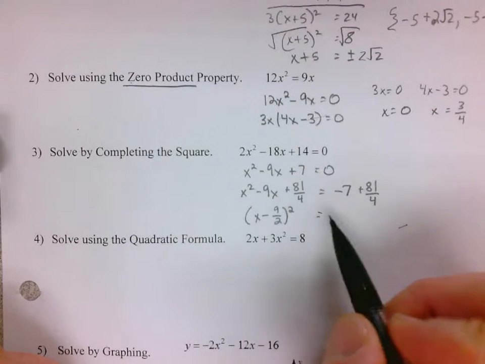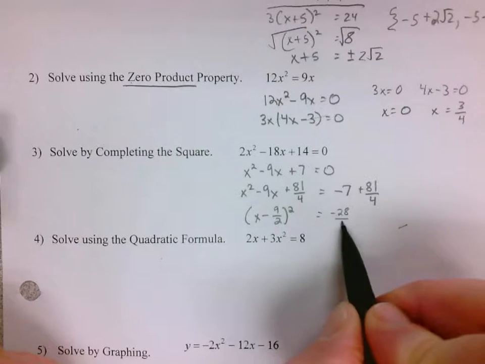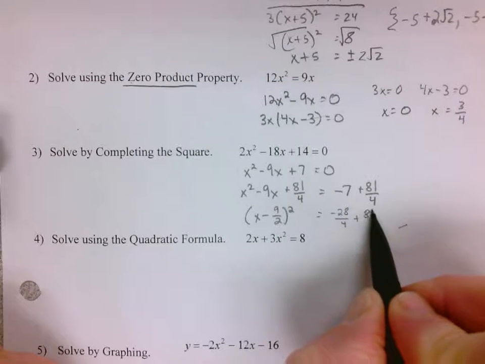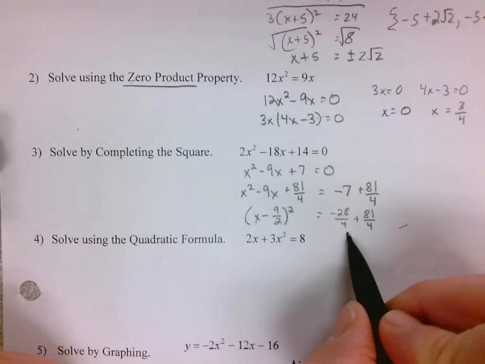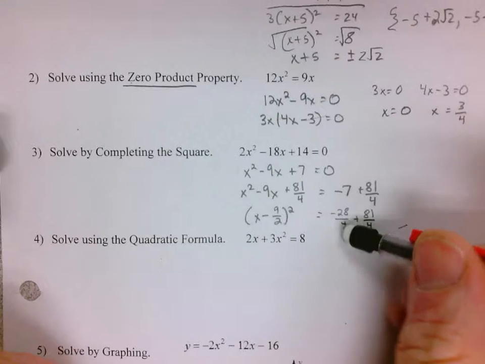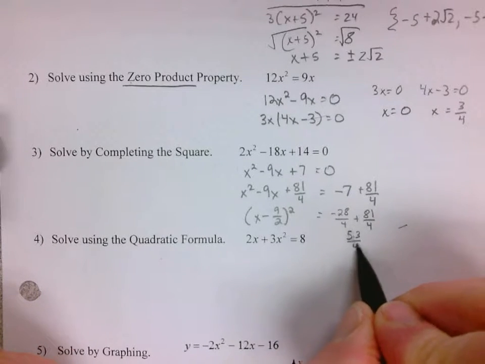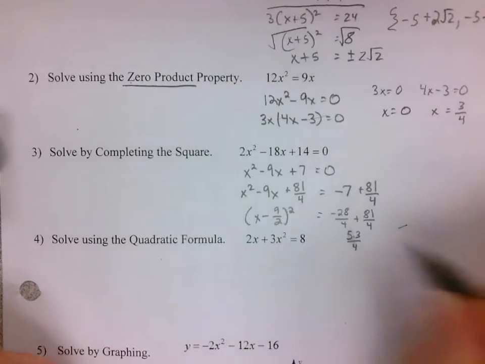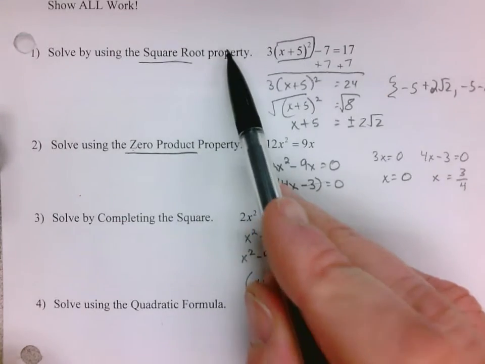And then I'm going to add these fractions. So this is negative 28/4 plus 81/4, which is 53/4. And so now I've turned it back into a square root property problem.